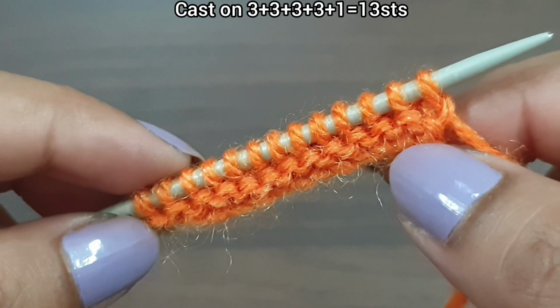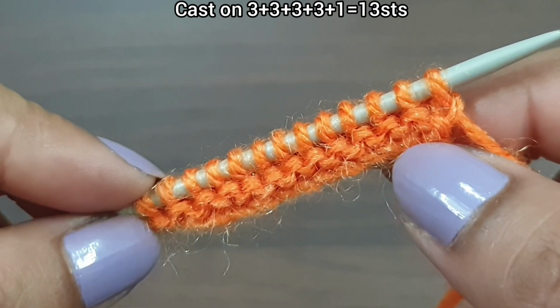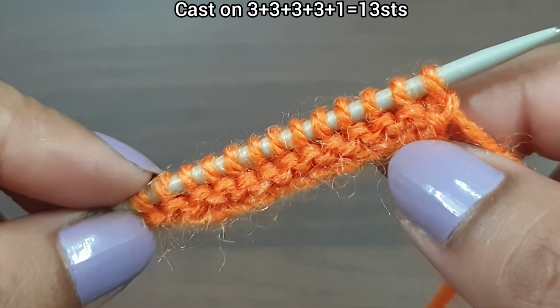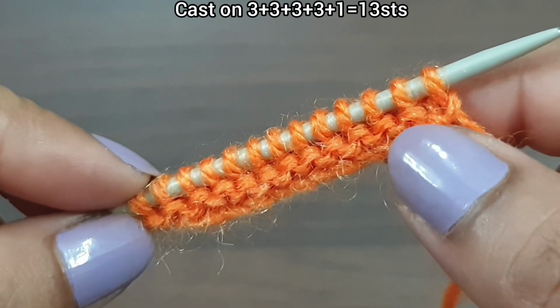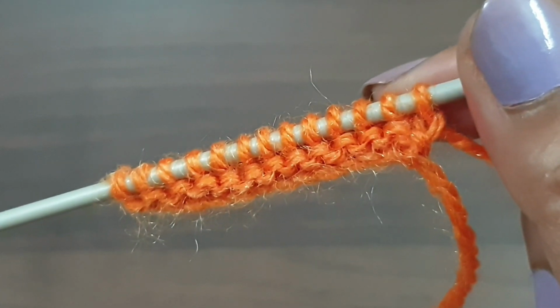For demonstration, here we have 13 stitches. On my needle, 12 stitches, a multiple of 3: 4 times 3 plus 3, 6 plus 3, 9 plus 3, 12, and plus 1 extra stitch, 13. Here I purl 2 base rows. You can knit any border you want.